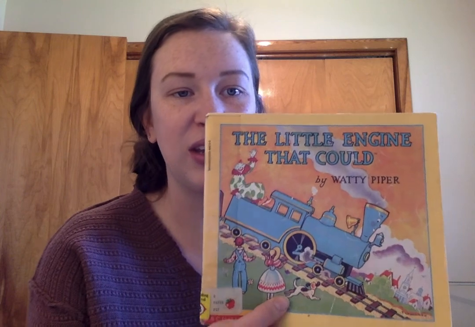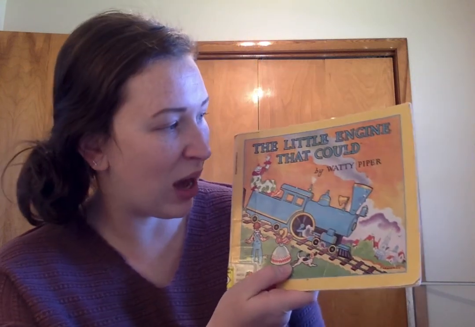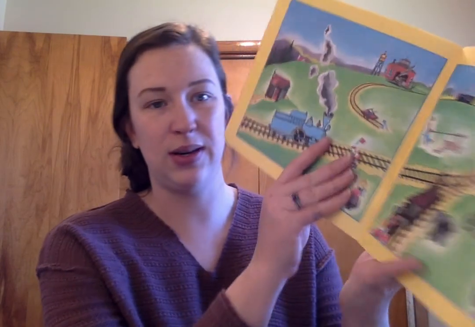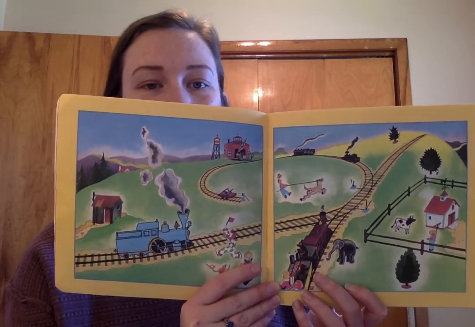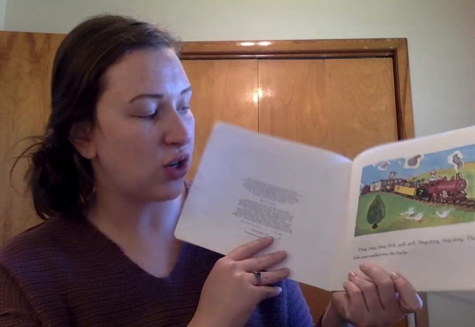I am going to read. This is a little longer book, but it's a really, really old one that's been around for a super long time. It's called The Little Engine That Could. Some of you might have read this, by Watty Piper. So here's the first picture. Okay. Chug, chug, chug.